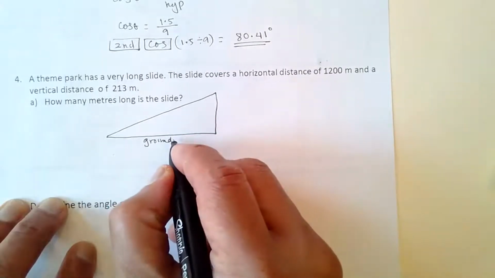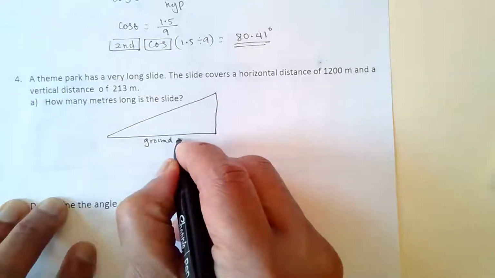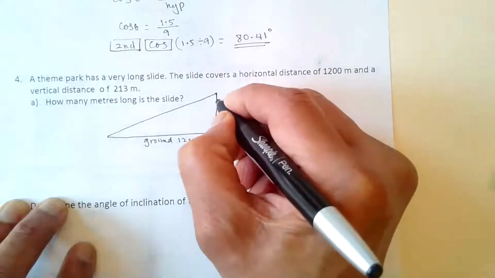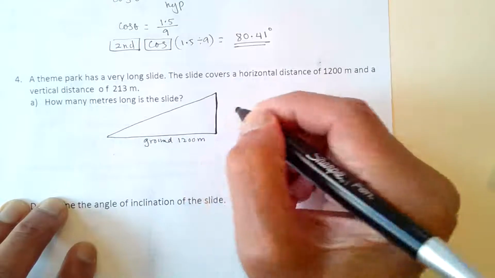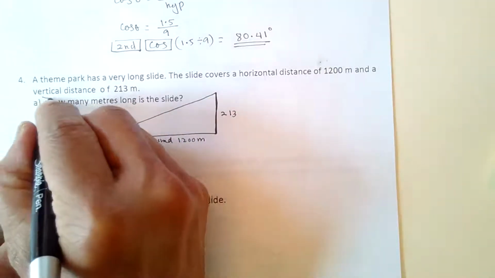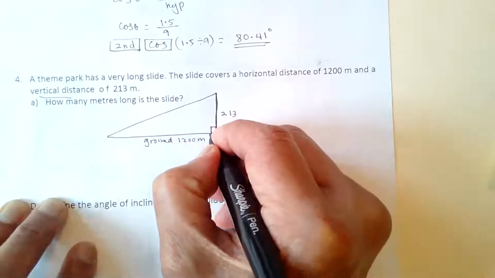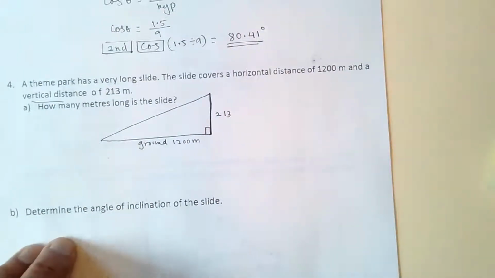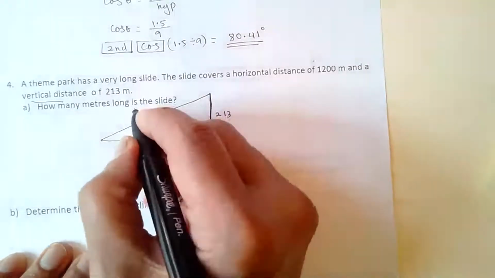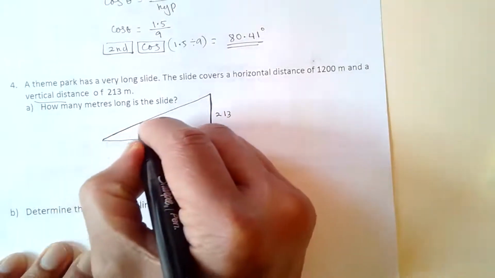So this is our horizontal distance, which is 1,200 meters. And the vertical distance is 213 meters. The question asks, what is the length of the slide?